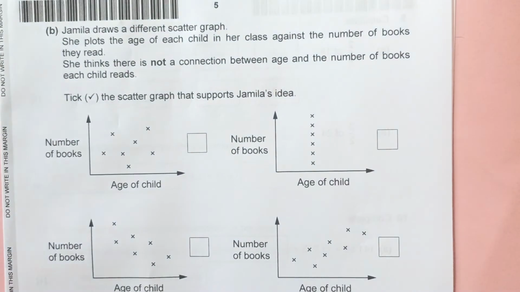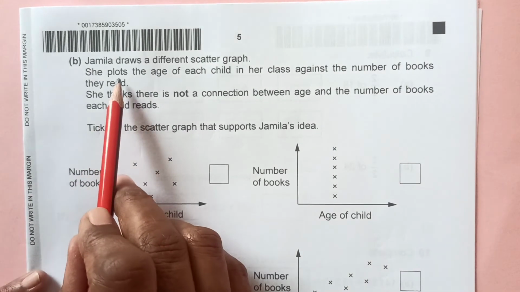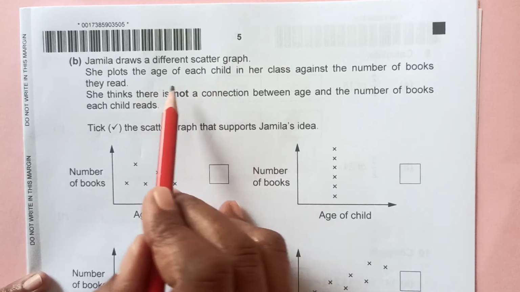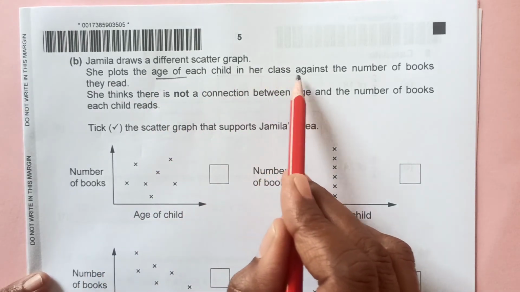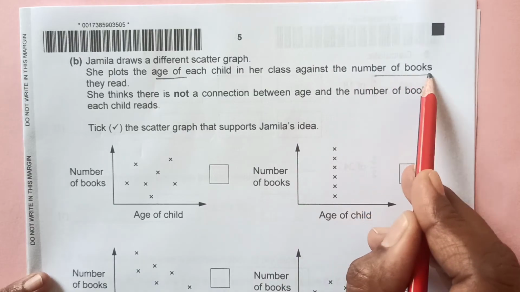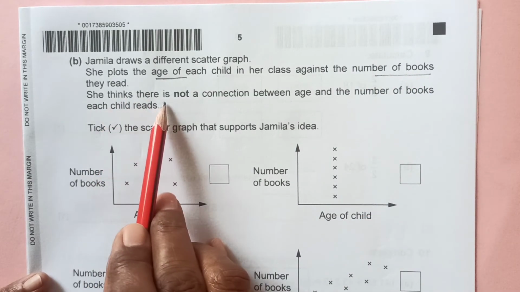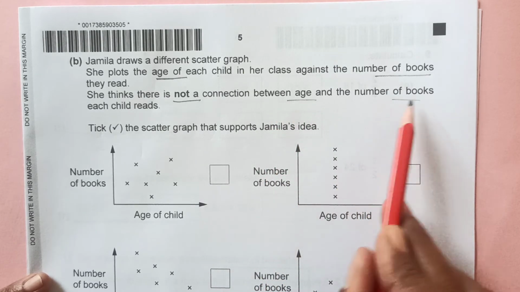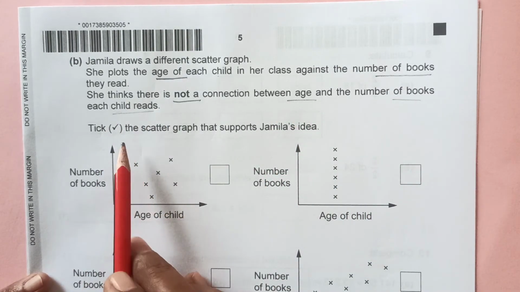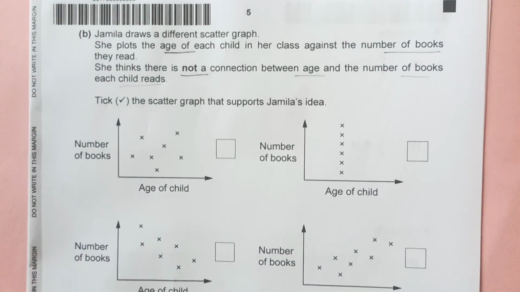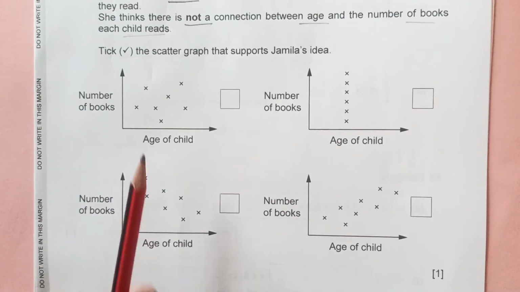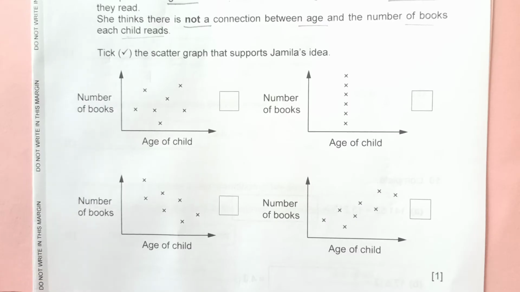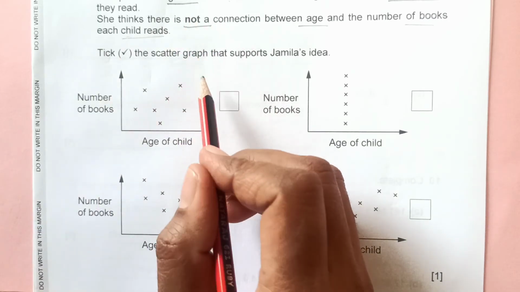Okay. Now part B. Jamila draws a different scatter graph. She plots the age of each child in her class against the number of books they read. She thinks there is not a connection between age and the number of books each child reads. Tick the scatter graph that supports Jamila's idea. So here we have 4 of them, right? So that means we are looking for a graph that gives us no correlation.